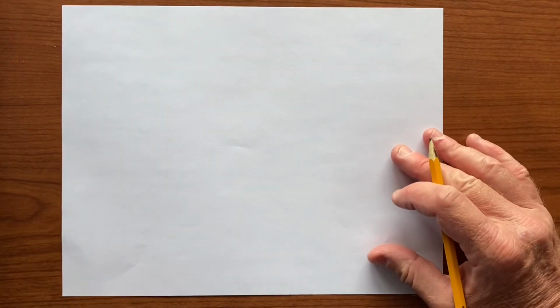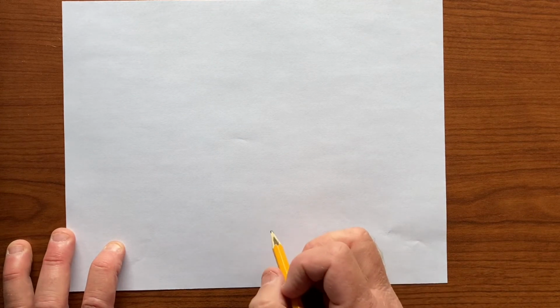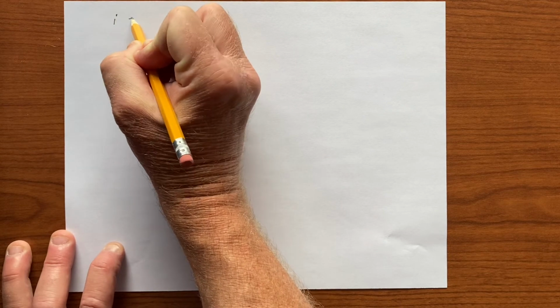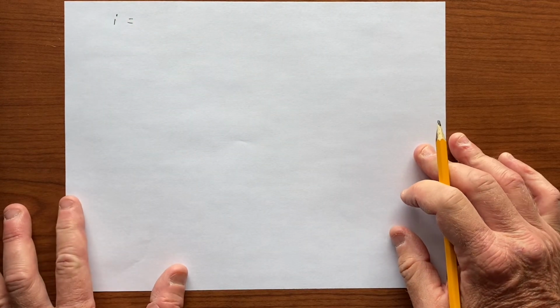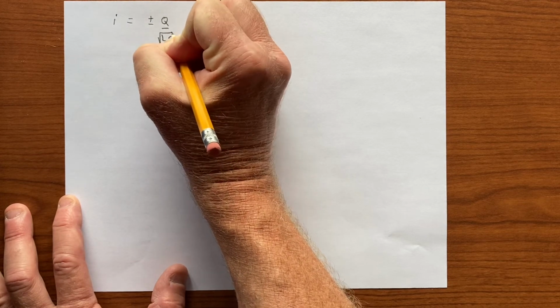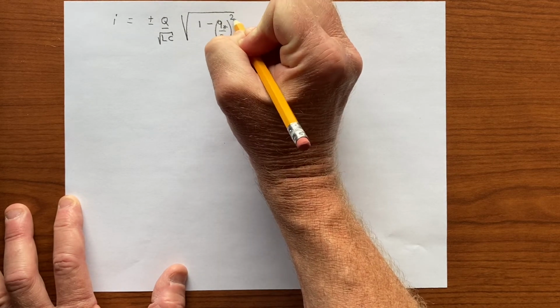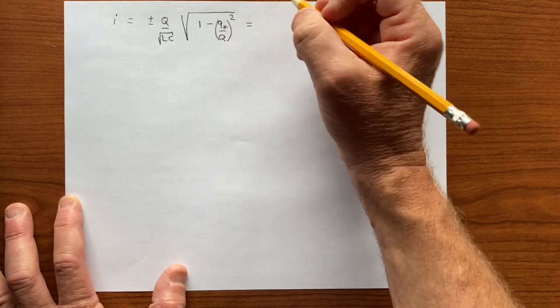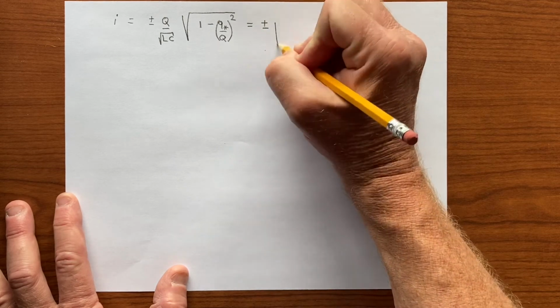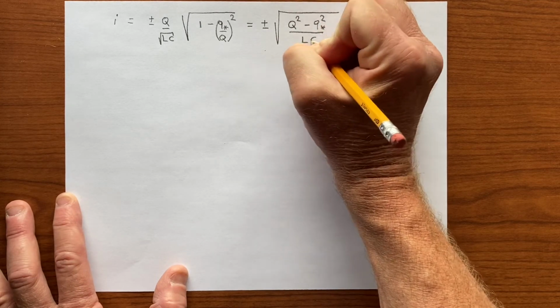So our current I is equal to plus or minus capital Q over the square root of LC times the square root of 1 minus Q star over capital Q squared, which we can write more succinctly as plus or minus the square root of capital Q squared minus Q star squared, all over the square root of LC.